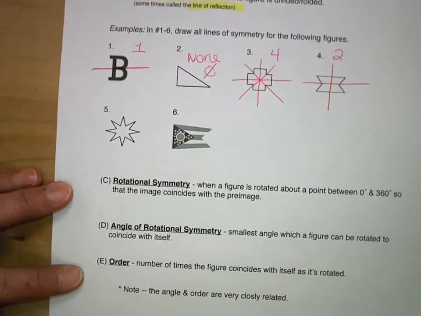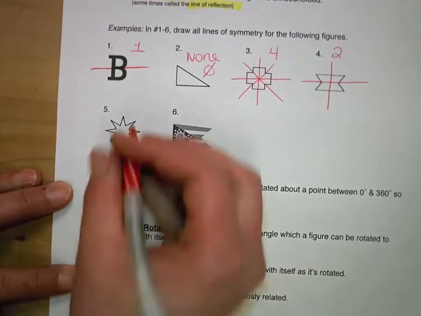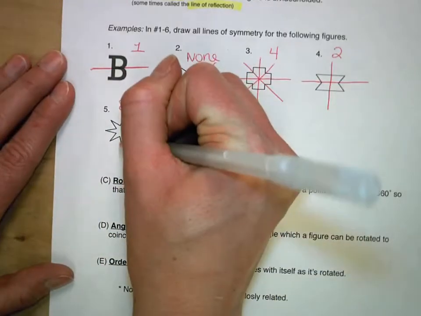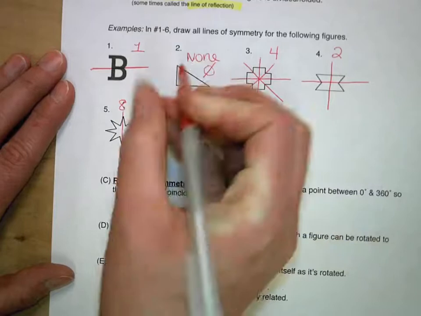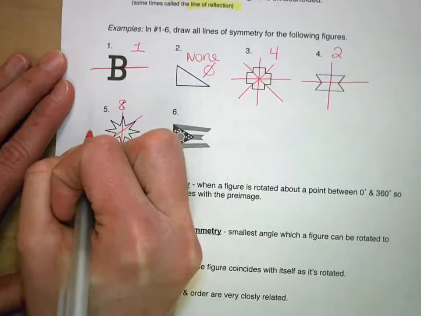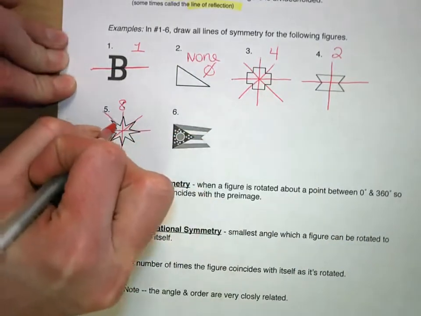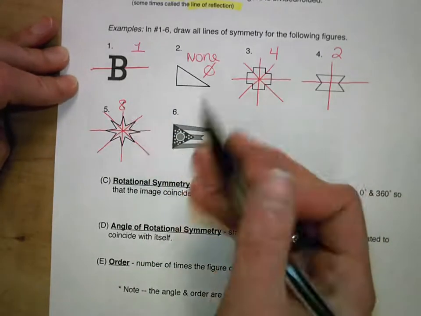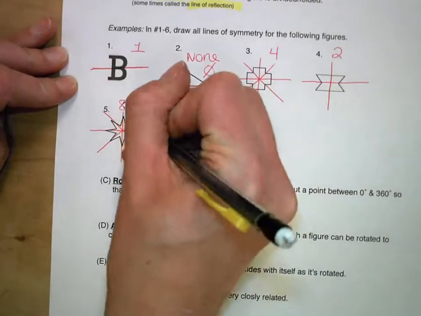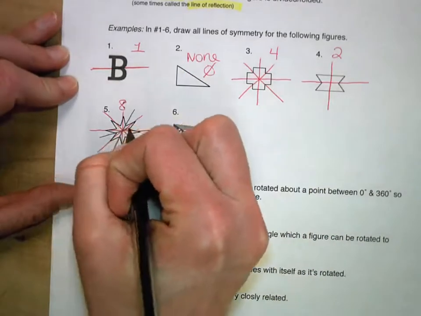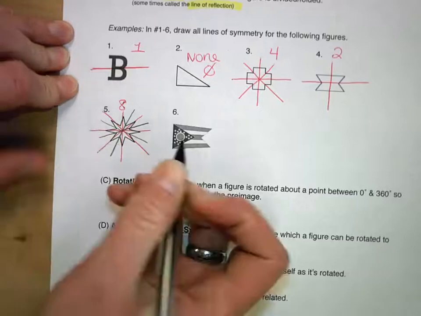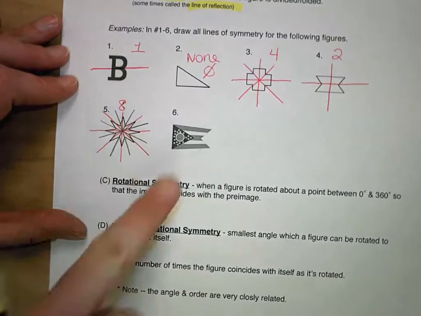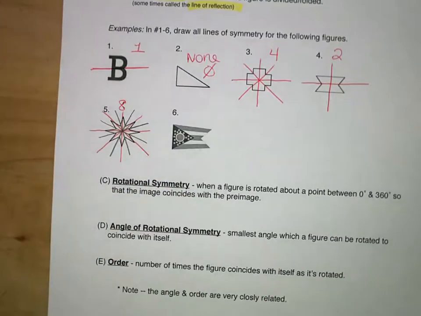Number 5, how many did you get on number 5? The correct answer is 8. What you'd have to do is go through each of these little points or tips or whatever you want to call them. So you'd have 1, 2, 3, 4. But now you'd have to go in between, like number 4. So we've got 4, and then we'd have 5, 6, 7, 8 of them. Okay? So make sure you look at some of the diagonal ones too.